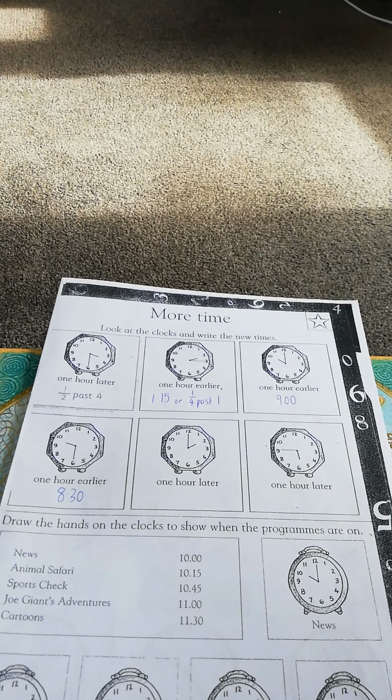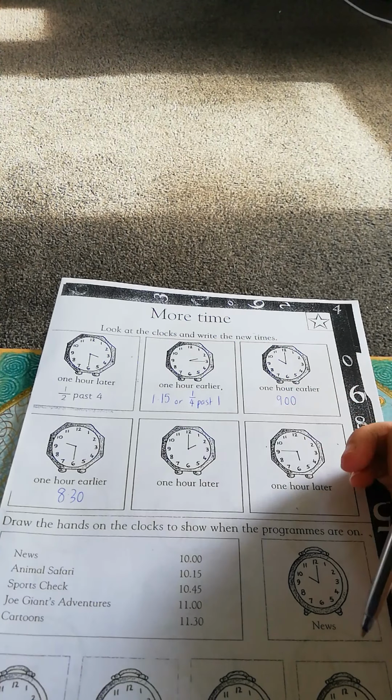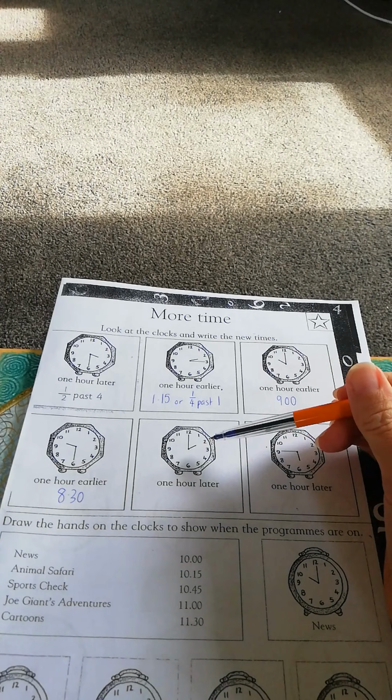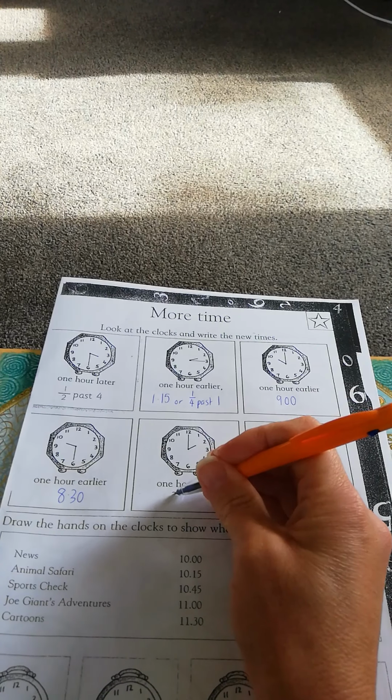Here's another o'clock, which is nice and easy. 2 o'clock. Did you get there faster than I did? 1 hour later than 2. So make 2 o'clock bigger. 3 o'clock.